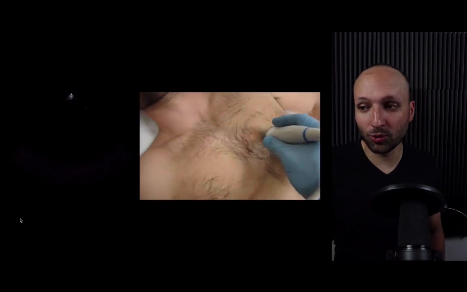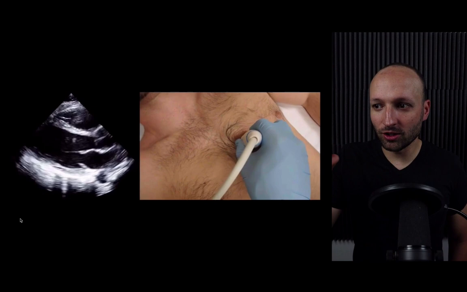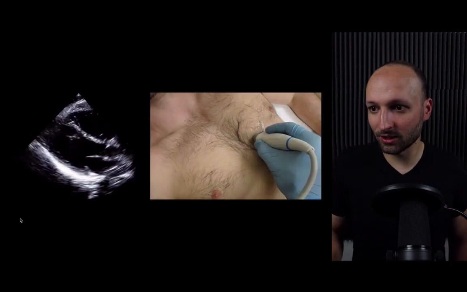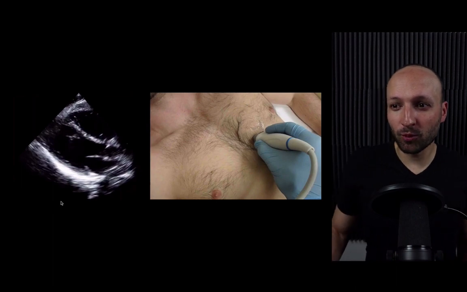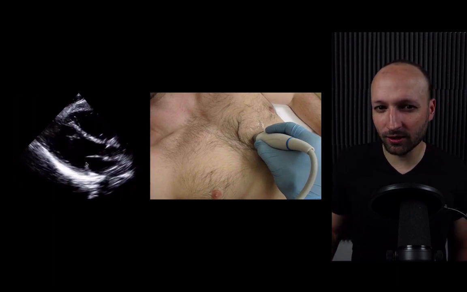Now, we talked about getting a good parasternal long axis view, that you want to do little big movements, big circles, and then little rotations. It's a good move.